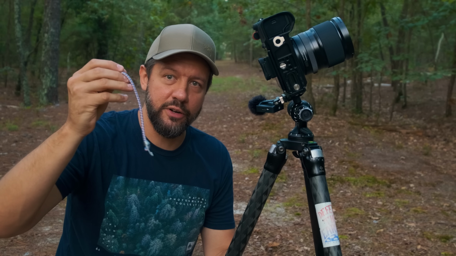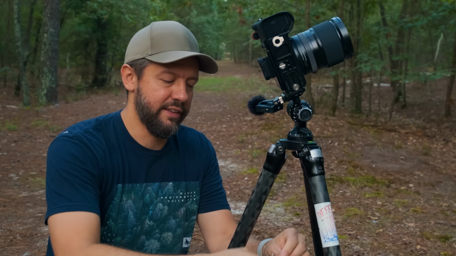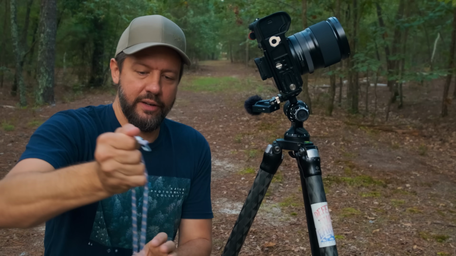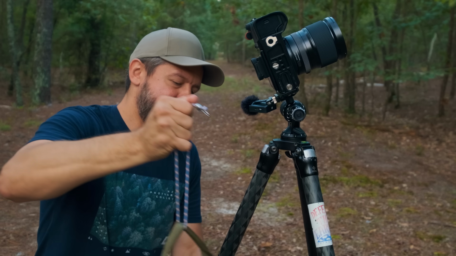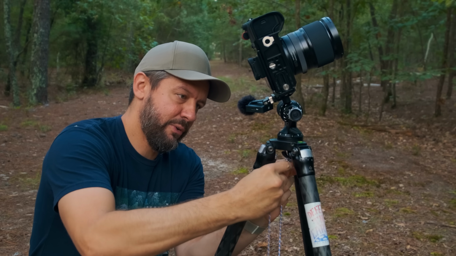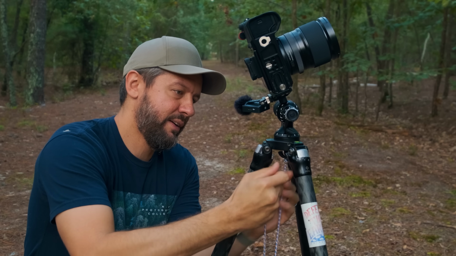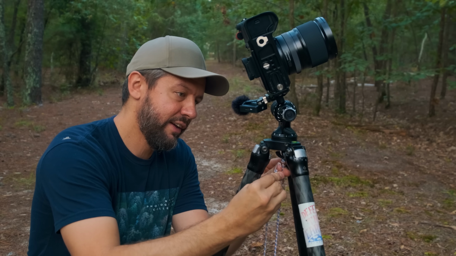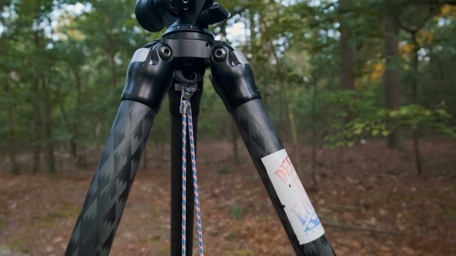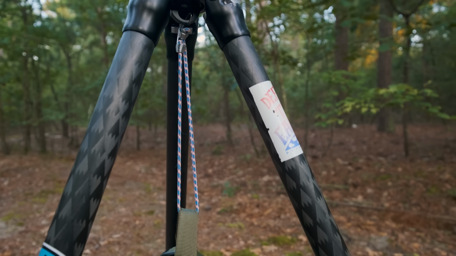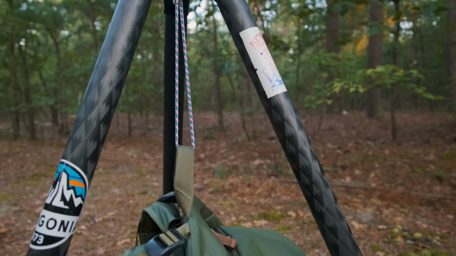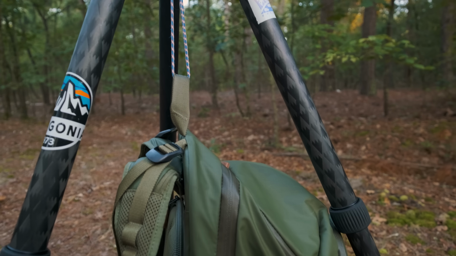So if you take this little bungee cord and run it through the top loop of your bag, let me show you, like that, and then run it through that little hook on the bottom of your tripod, and then let your bag rest on the ground. And the actual bungee cord is a little bit tight now.